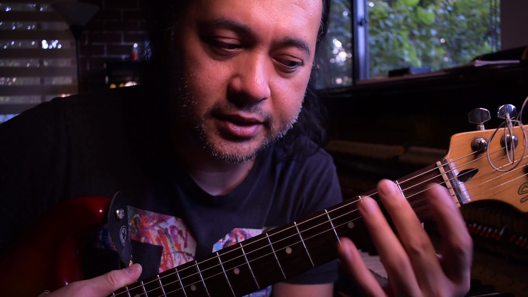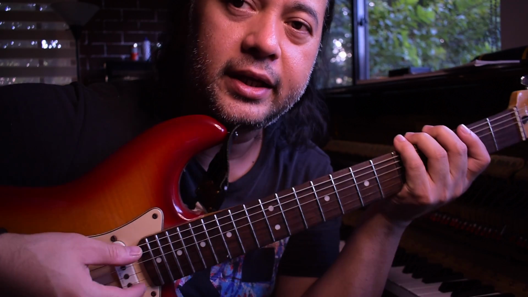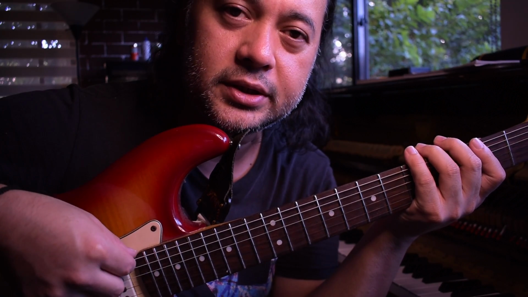So now let's talk about your hands and fingers. The fretting hand is what you use to fret your guitar strings on the fretboard. The strumming hand or plucking hand is the hand that you use to strum or pluck your strings.